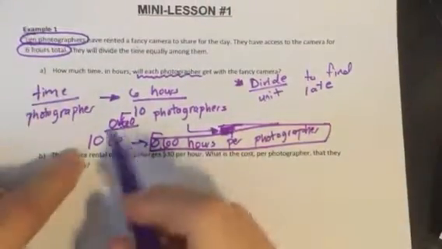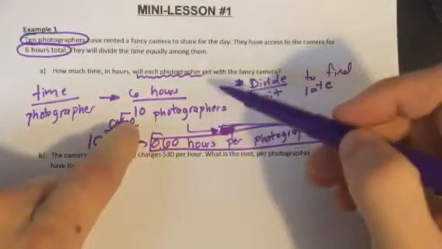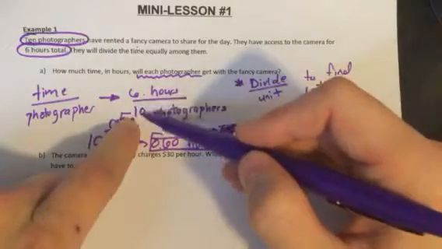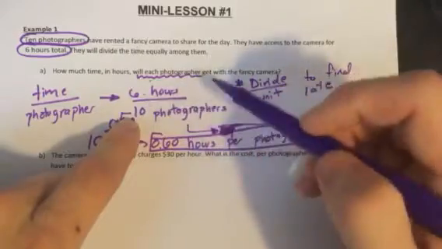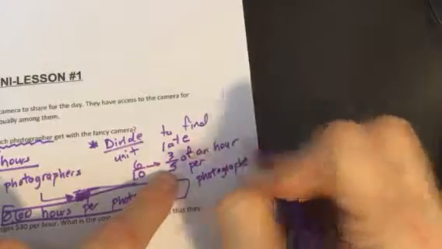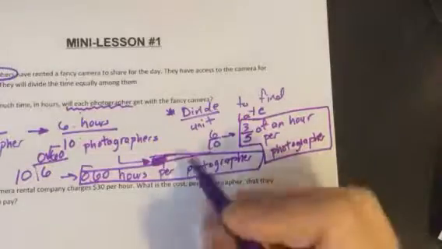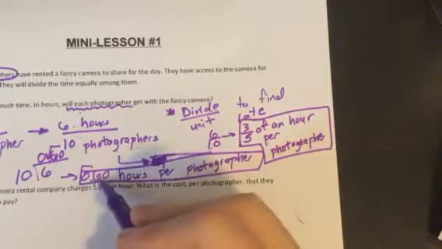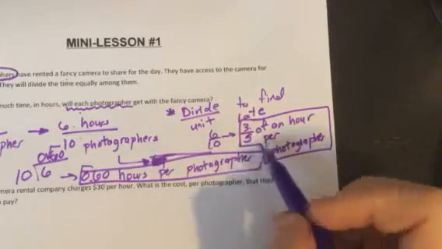You also could have said here, if you didn't want to do this division, you could have left it as a fraction. You could say 6 over 10, because that's the division, 6 over 10 hours per photographer. Now 6 over 10 hours, we can simplify that to 3 over 5. Those are the same valued fractions. So I can say 3/5 of an hour per photographer. These are the same values. 0.60 or 60 hundredths is the same as 3/5 of an hour.